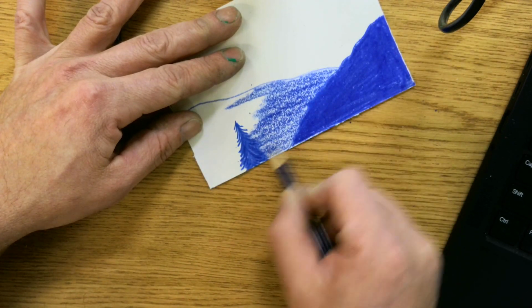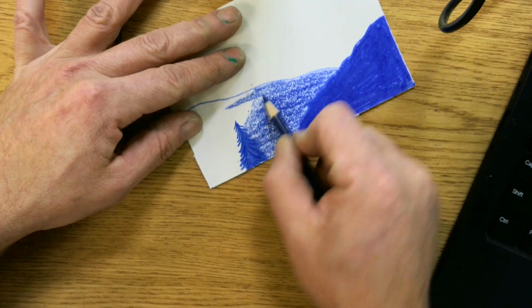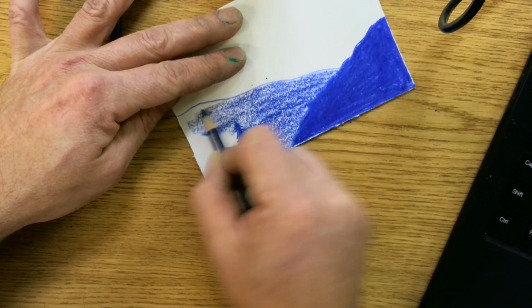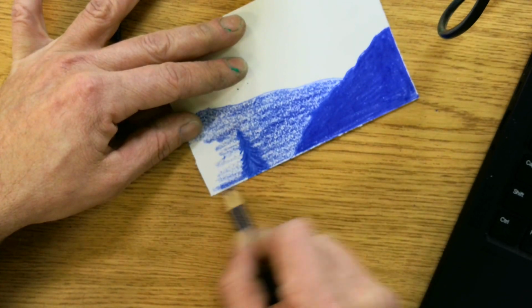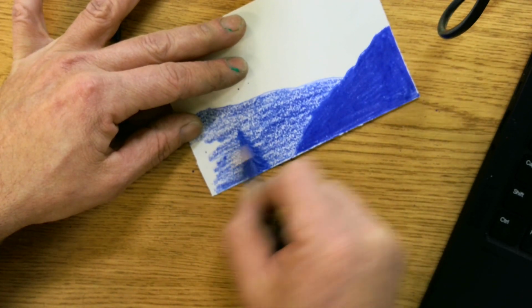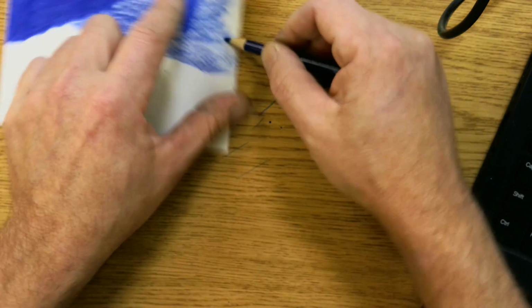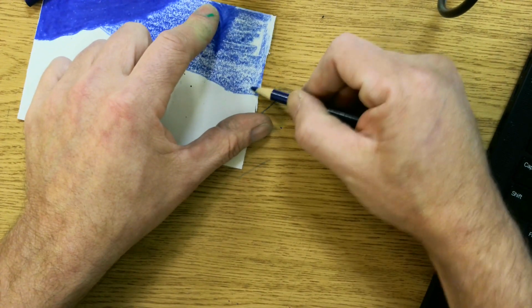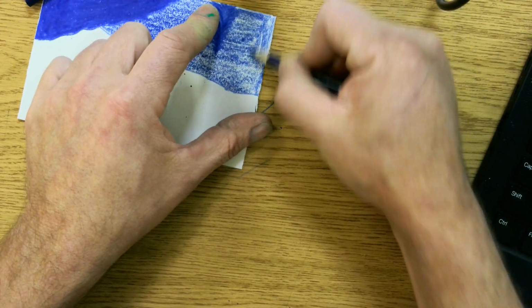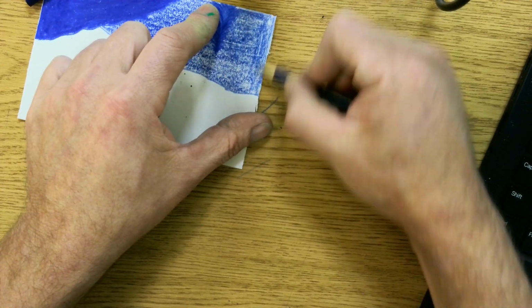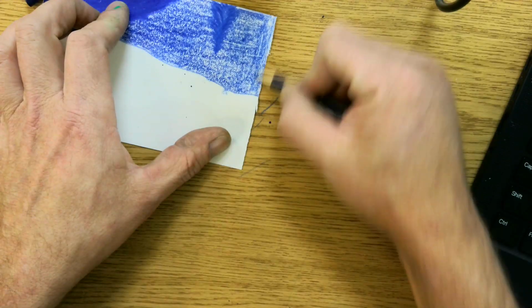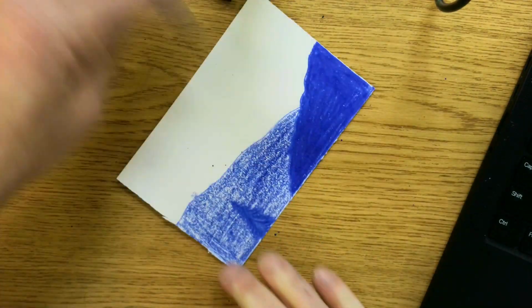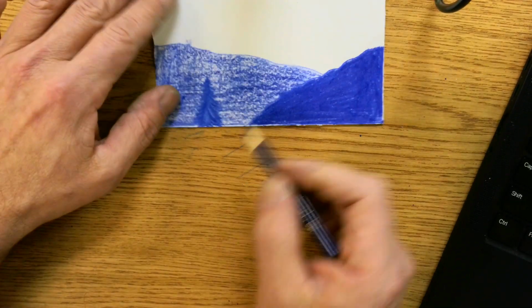Trying to keep this all nice and even so we don't see any scribble marks. I like to go 2 different directions with my pencil to fill it in evenly. Okay, so now I've got my second hill. Now we're going to add our third one.